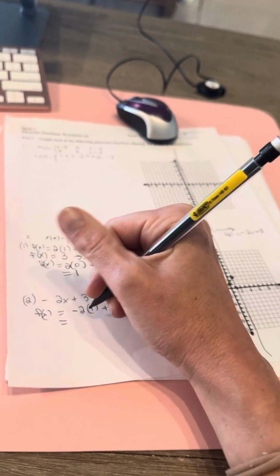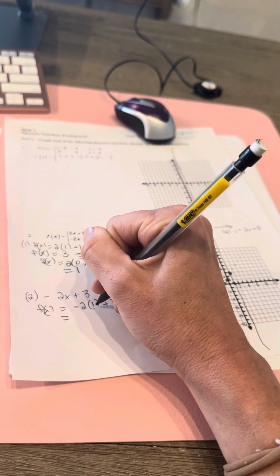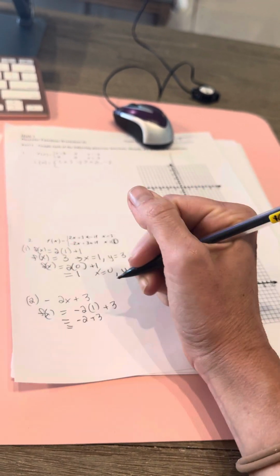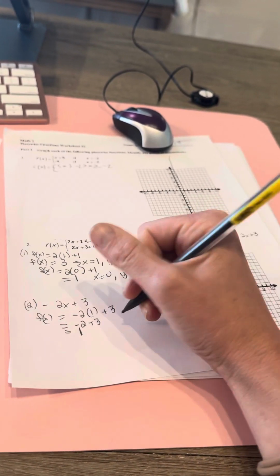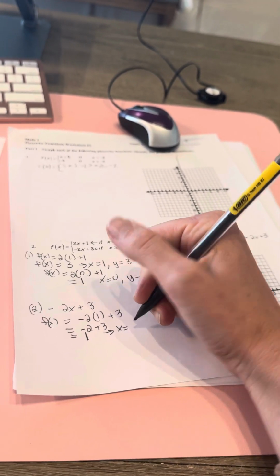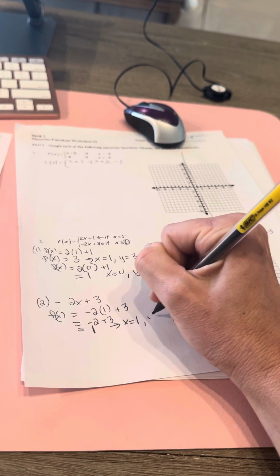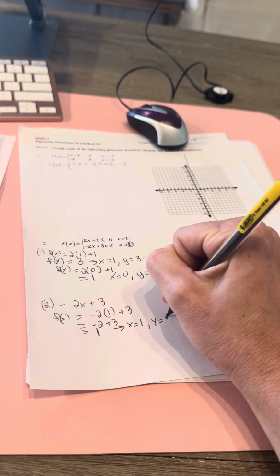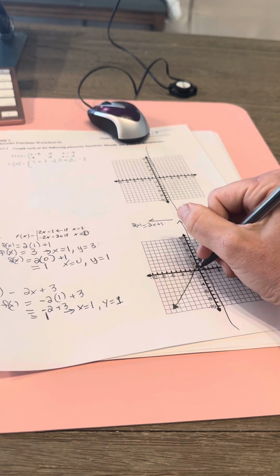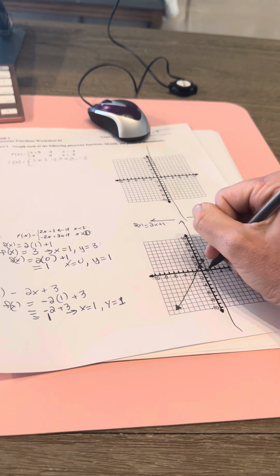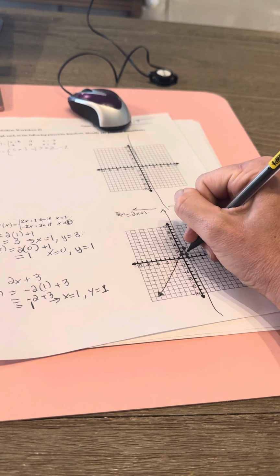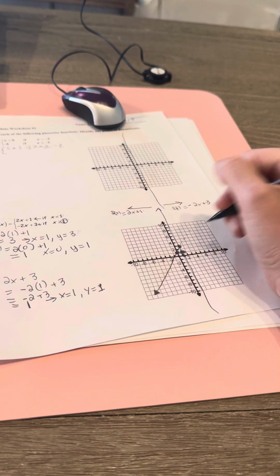That is equal to negative 2 plus 3, and that is equal to positive 1. So what that is saying is when x is equal to 1, y is also equal to 1. So we're going to plot that: when x is equal to 1, y is equal to 1. And that will be our dot.